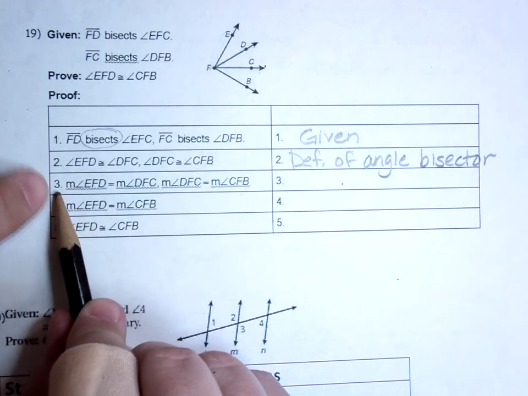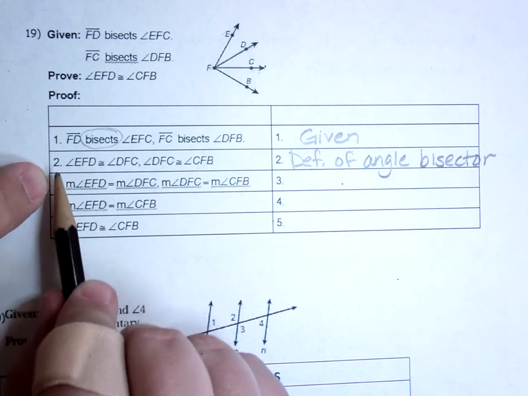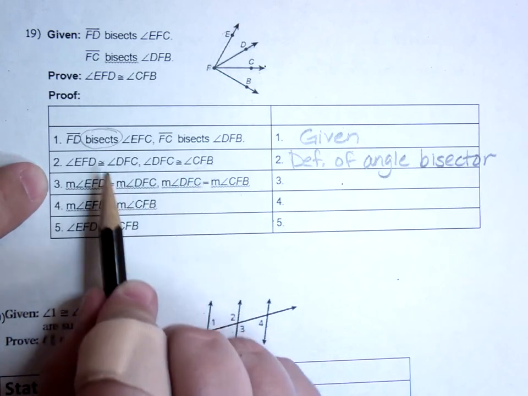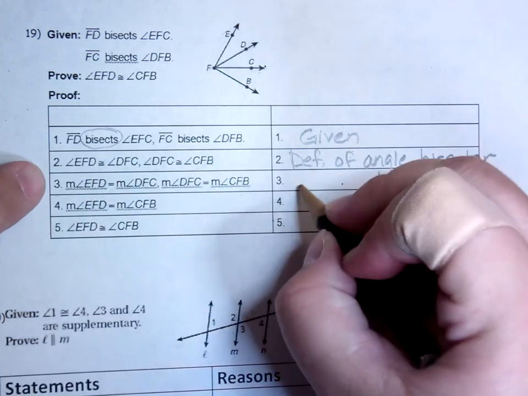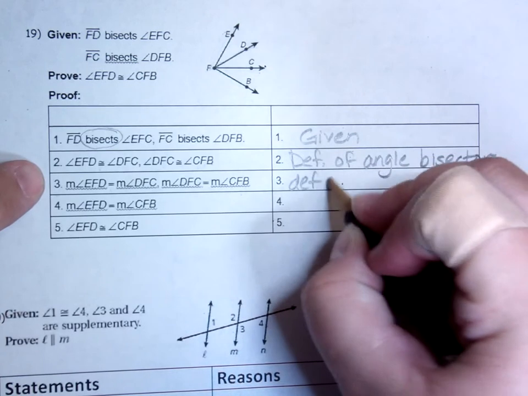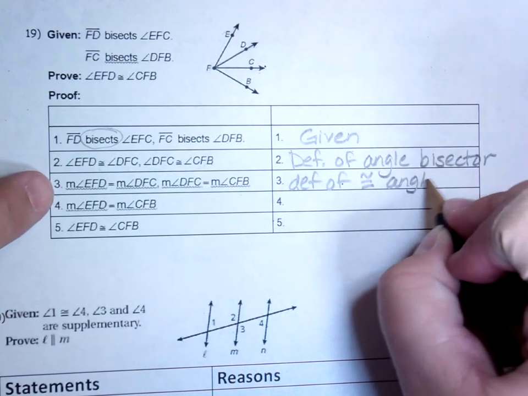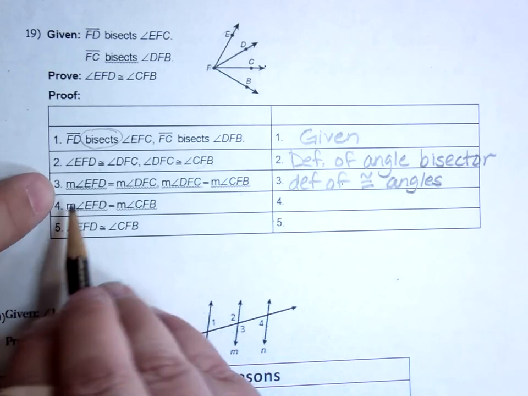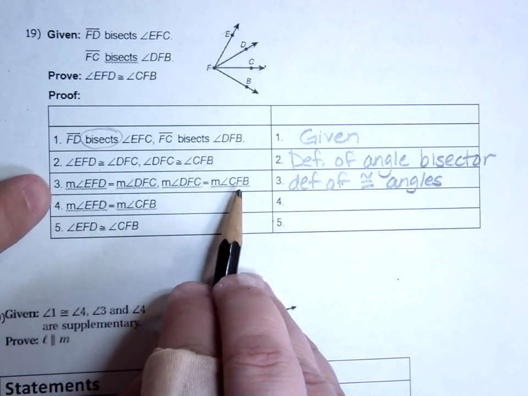Step 3 is not very different at all from step 2. The only difference is in step 2 there are no M's and there's congruence markings instead of equal markings. This is the one going from congruence to equality or equality to congruence. You always say that's the definition of congruence, or congruent, in this case, angles, because this is all about angles. If we said congruent segments, you would have to see that we were talking about segments, and there's no talking about segments here. This is all about angles.